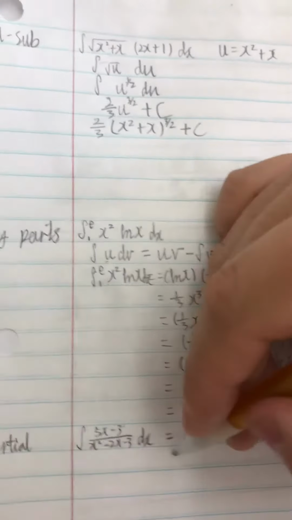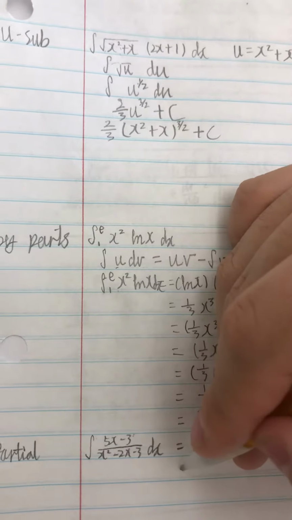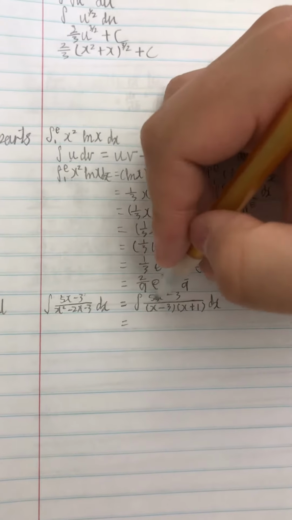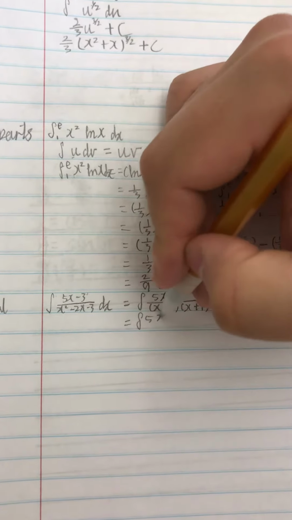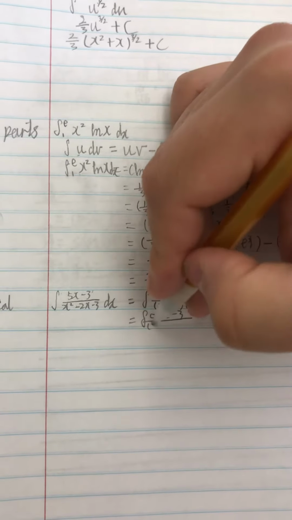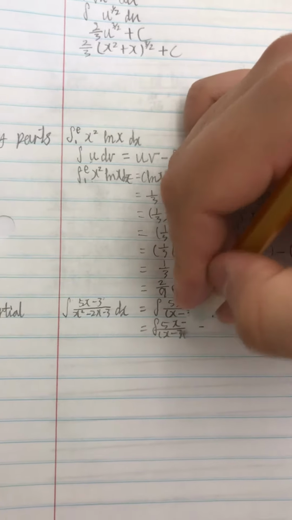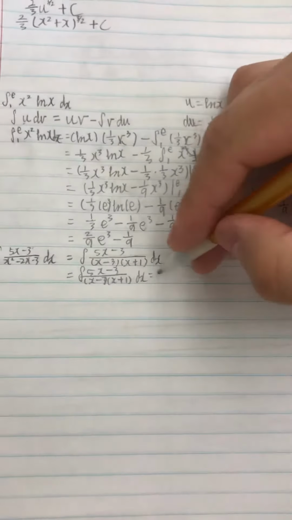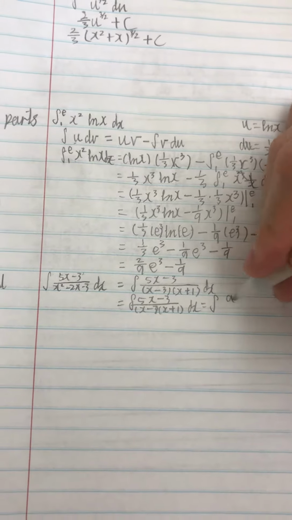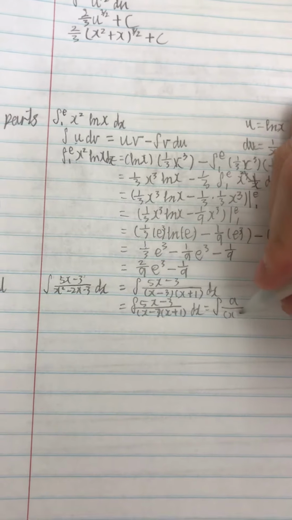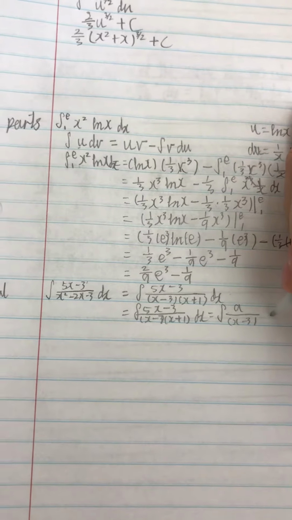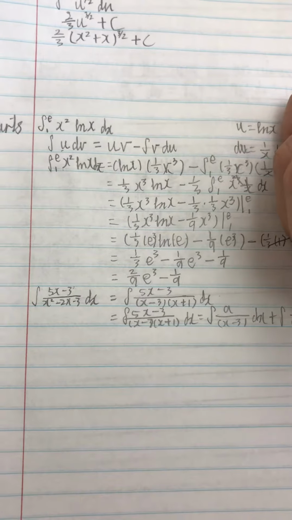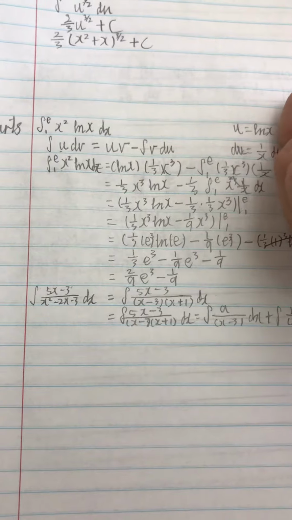So from here we can set up the equation as the integral of (5x minus 3) over (x minus 3)(x plus 1) dx equals the integral of a over x minus 3 dx plus b over x plus 1 dx.